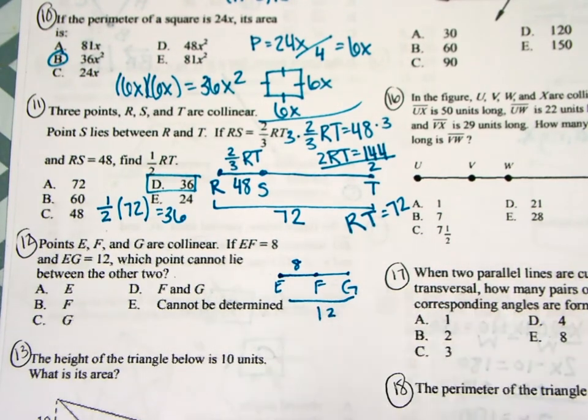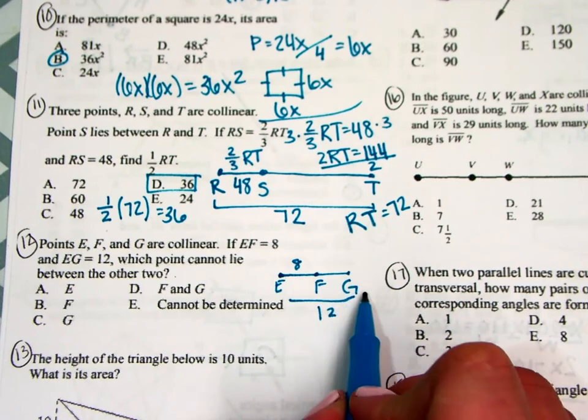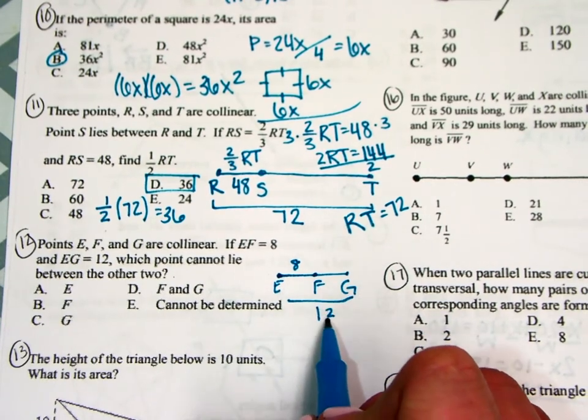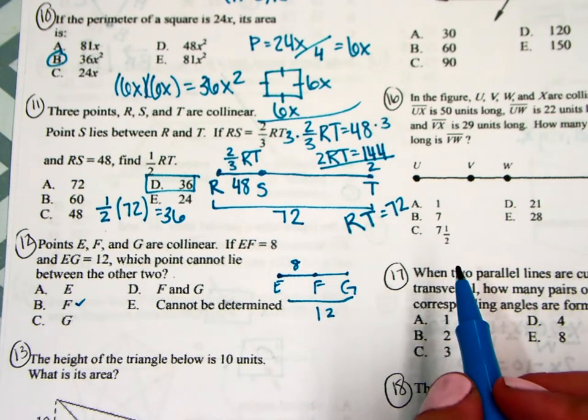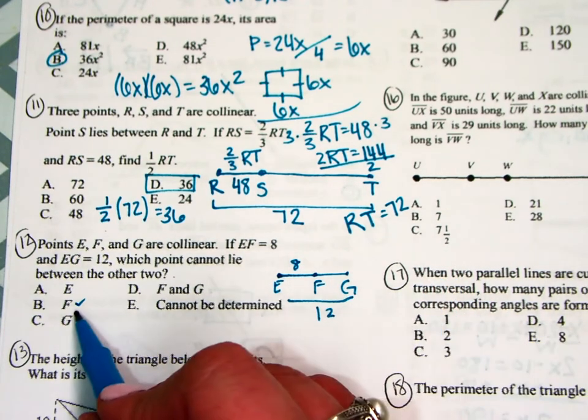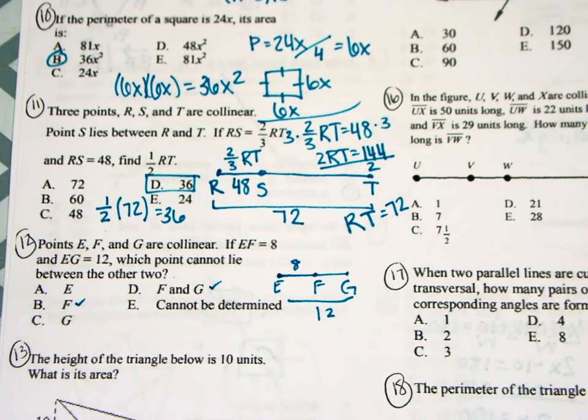Well, F is clearly in the middle, so that could work. Okay, this could also work. So the full length is 12, so EF plus X would equal 12. So F could be in the center. Okay. Well, if F is here, F would also be here. So I'm going to go ahead and cross that one out.